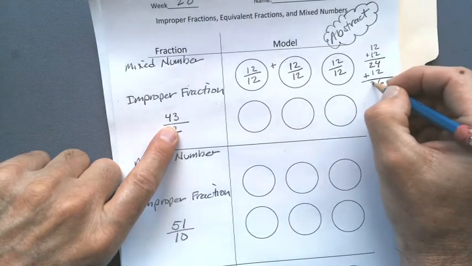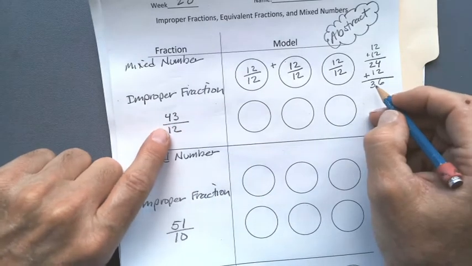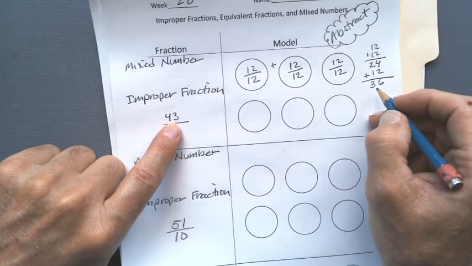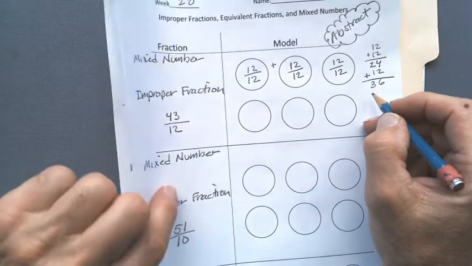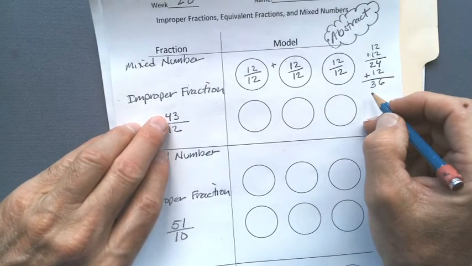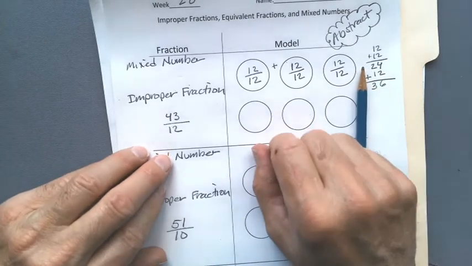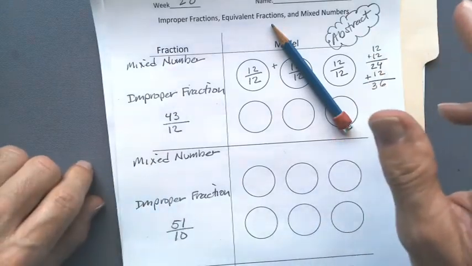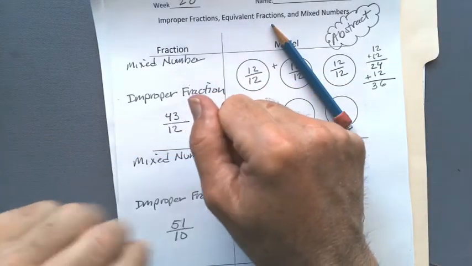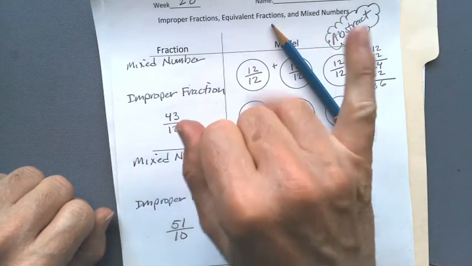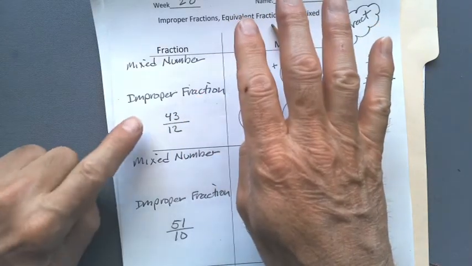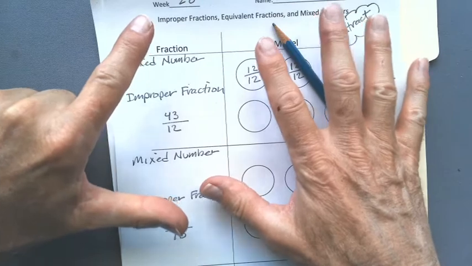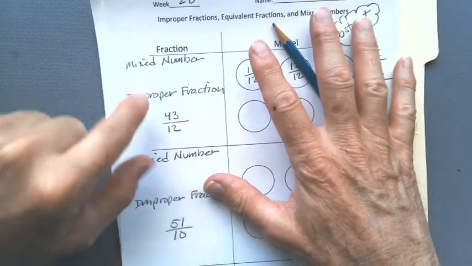And this is 6, and that's 3, 36. Is 36 greater than or less than 43? It's still less than, so I still need some more 12s. But I'm afraid if I put another 12th there, I'm going to have a number that's too large, much larger than that. So I'm going to count up from 36. I'm going to grab 36, so I have 36 in my hand, and I'm going to count up from that. 36, 37, 38, 39, 40. I'm getting close. 41, 42, 43. I need 7 more 12ths to get to 43.